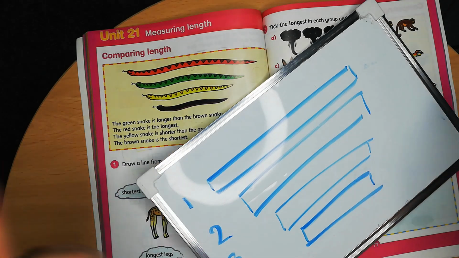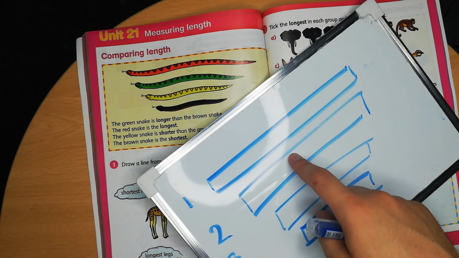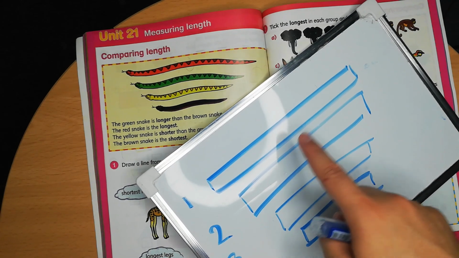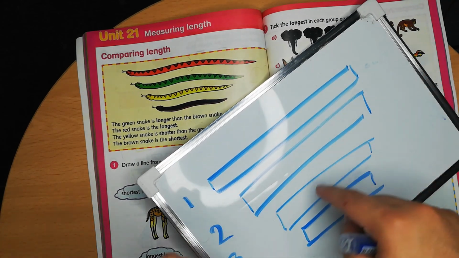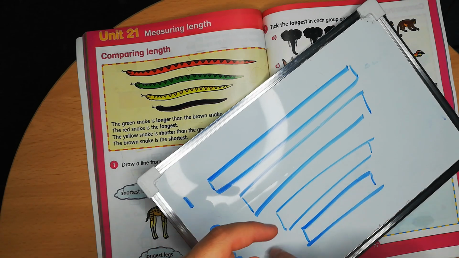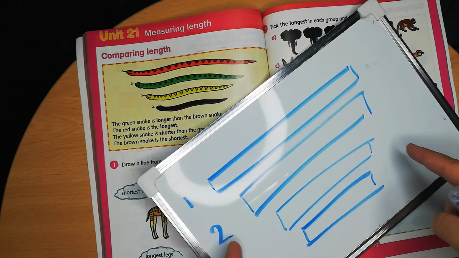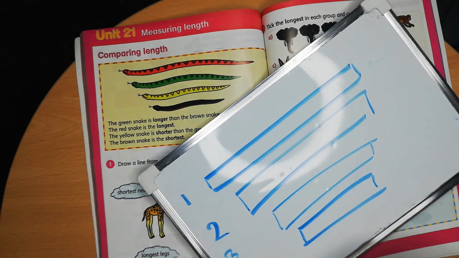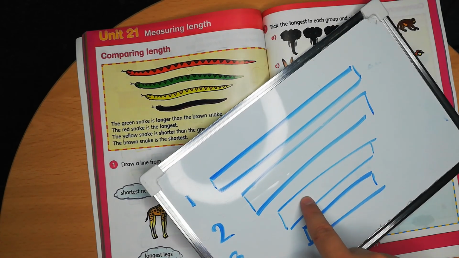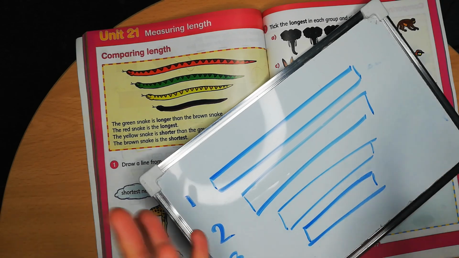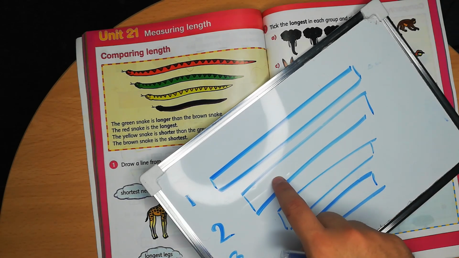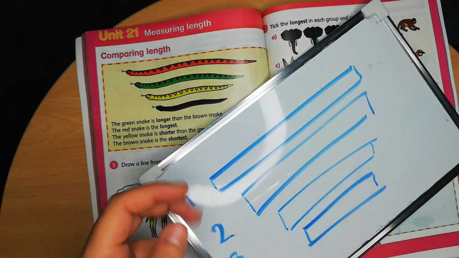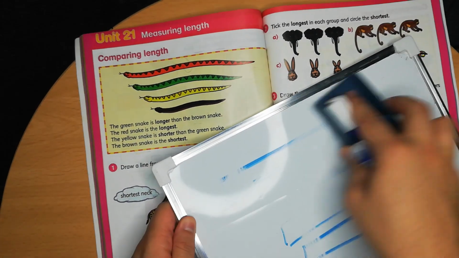1 is longer than number 2. 2 is longer than 3. 3 is longer than 4. The opposite is true. 4 is shorter than 3. 3 is shorter than 2. 2 is shorter than 1. So that's how we can look at them. Okay?